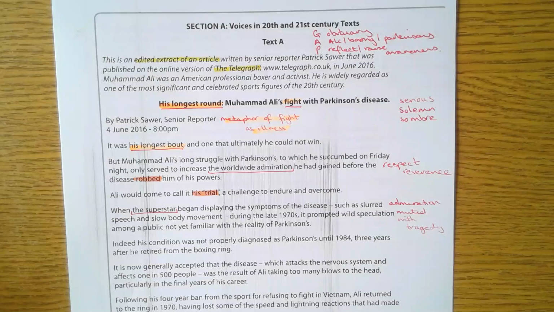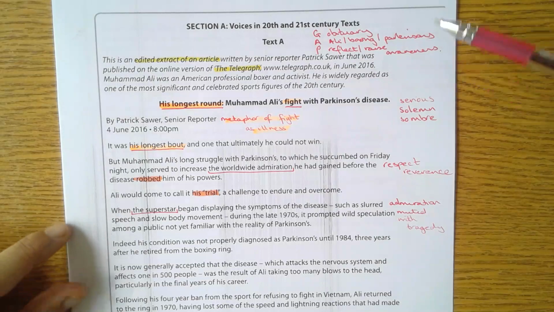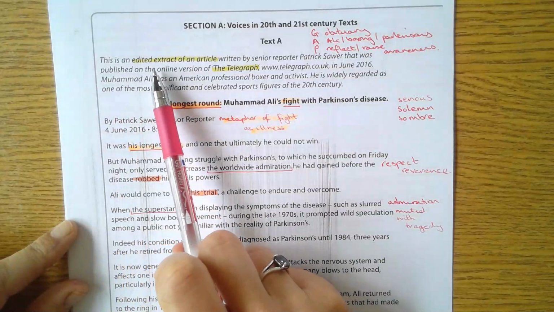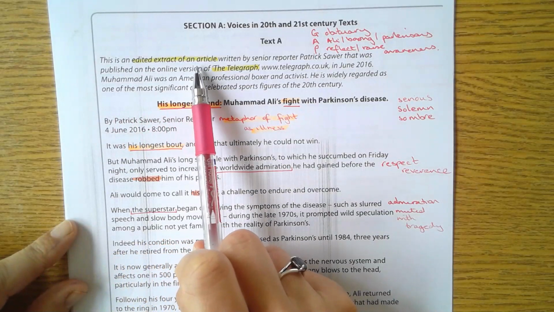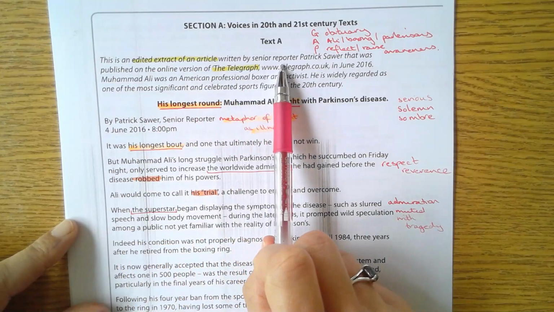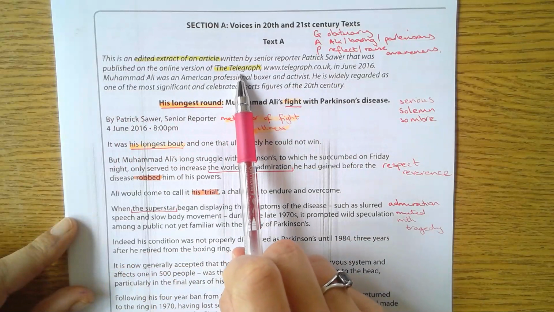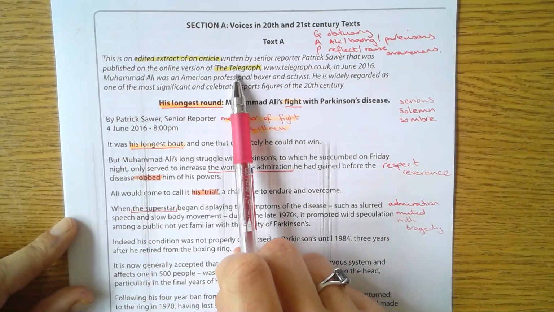So these are the key bits of information that I was talking about that we get at the top of the exam paper. So we've been told this is an edited extract of an article. It's been written by a senior reporter, so that gives it a sense of prestige. It tells us that this is important. That was published in an online version of the Telegraph. Okay, so right-wing, broadsheet newspaper. Straight away we're going to be expecting a very formal piece of writing.